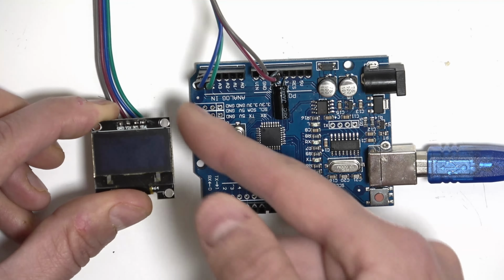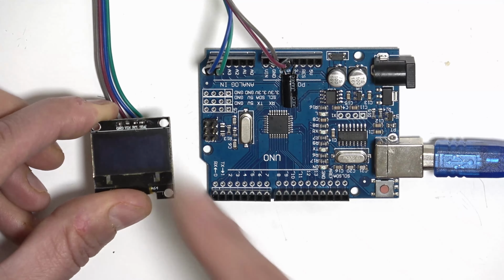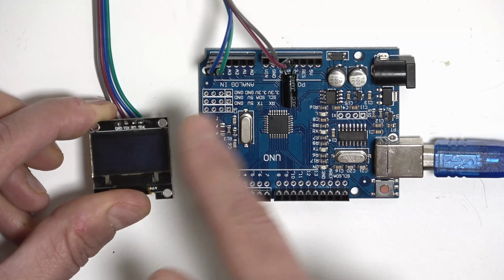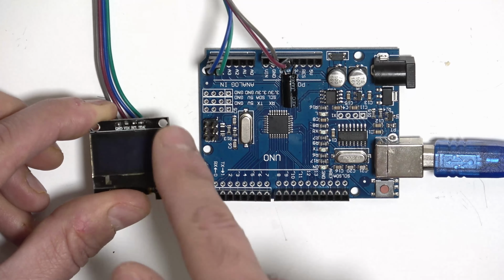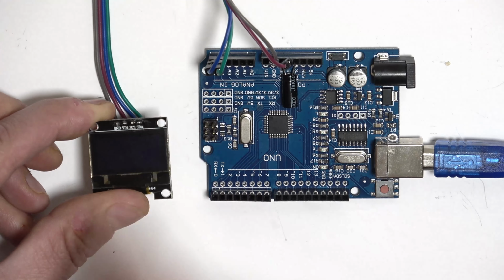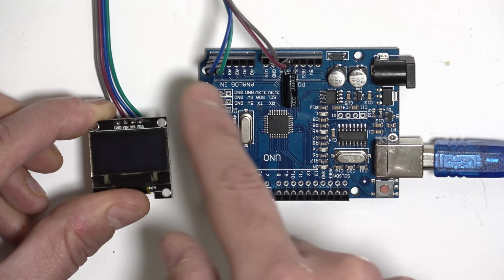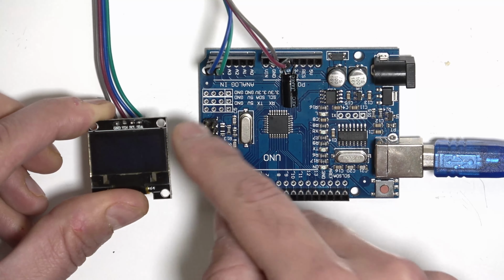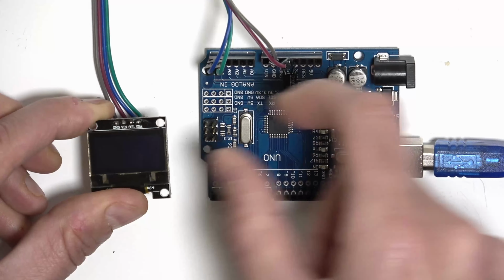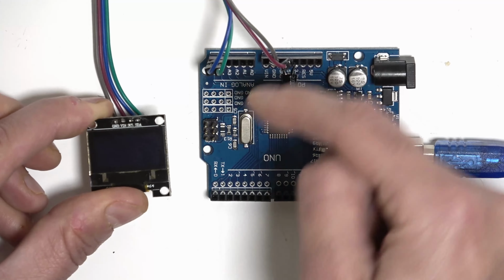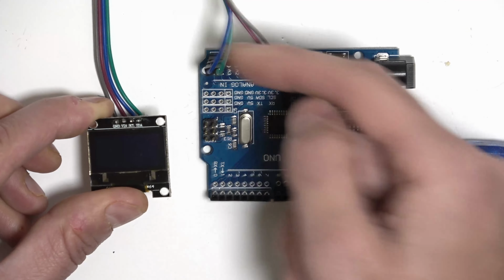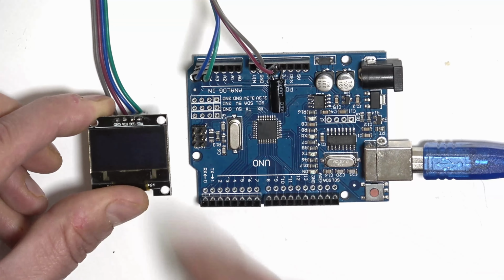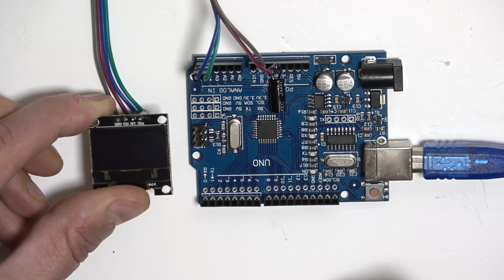That way we could have multiple screens on these same wires daisy chained along, and as long as we change the addresses before we send the data to them, we could use multiple, or we could have a temperature sensor or a gyroscope sensor on the same wires, and we could basically say from this address receive the data, to this address send the data, and they would sort themselves out that way.